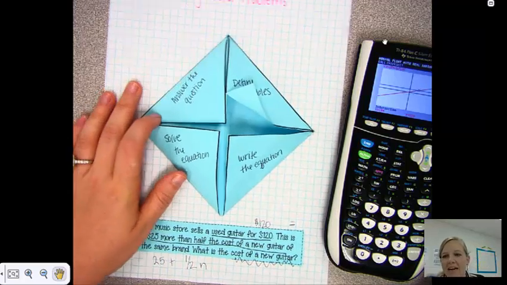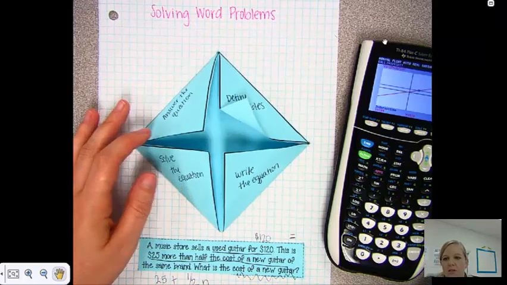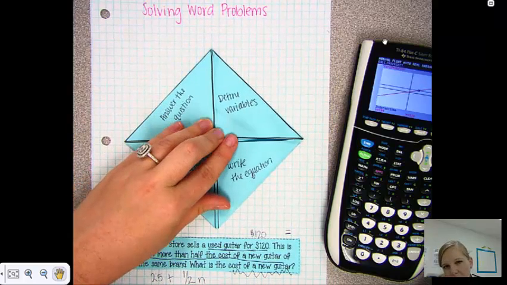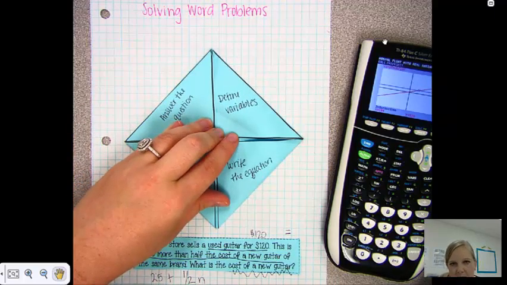And we're done. That is solving a word problem. So what I want you to do now is go ahead and fill out the form. If you have any questions, write them down, and we will see you in class tomorrow.